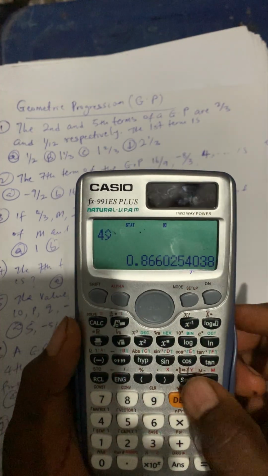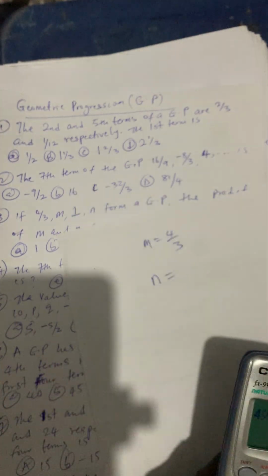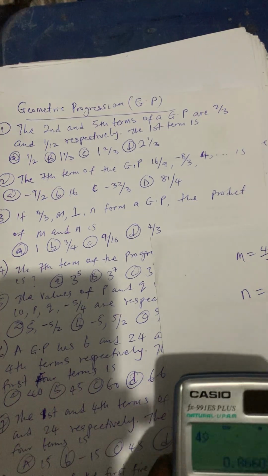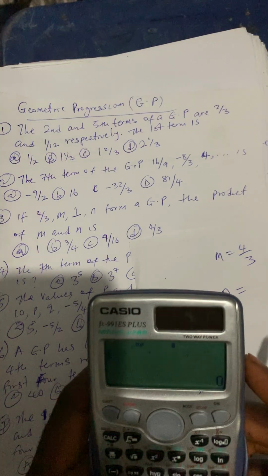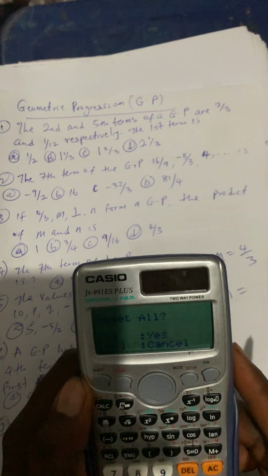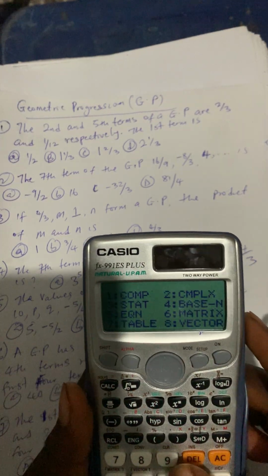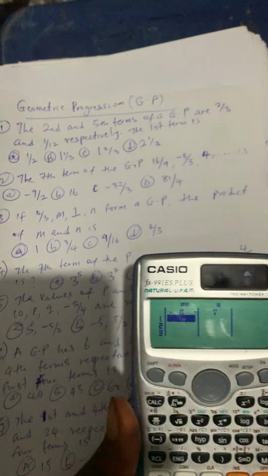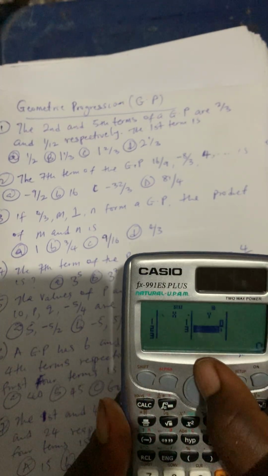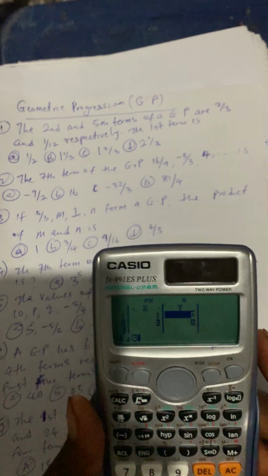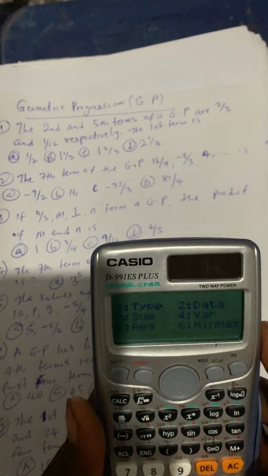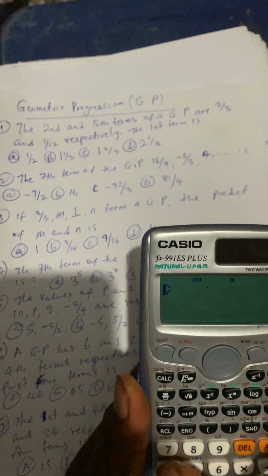Then press the AC again. This one is not giving me in fraction. It's supposed to give in fraction so that by the time we multiply the two of them, make we check what will be the problem. Let's go again. Clear. Mode 3, 6, 1, 3. You go to 4 over 3 equal to 1 equal to. Then press shift, press 1, press 5, press 5. So I need the fourth term.